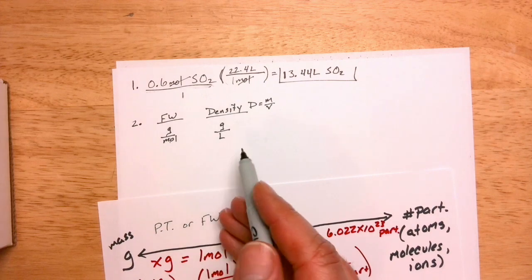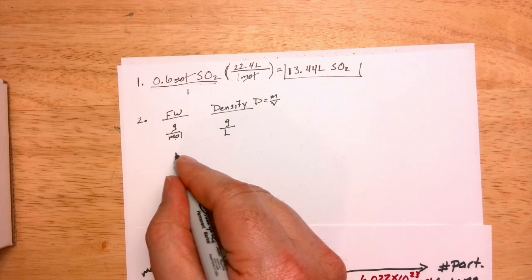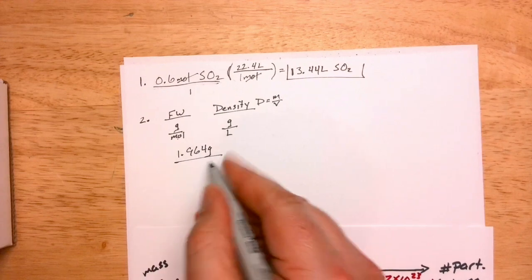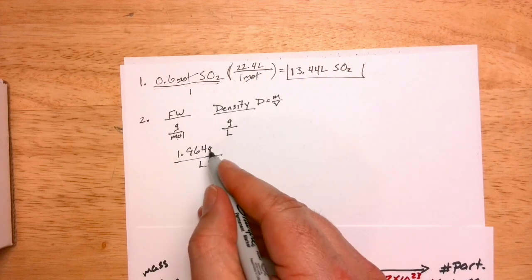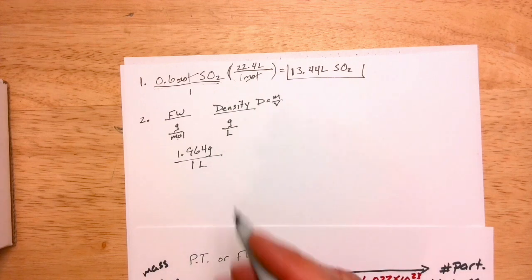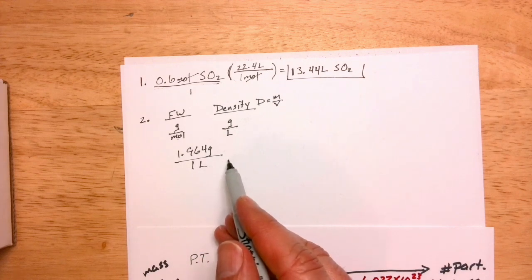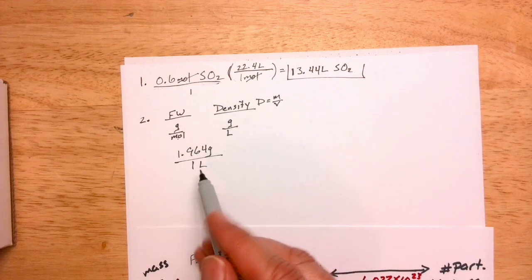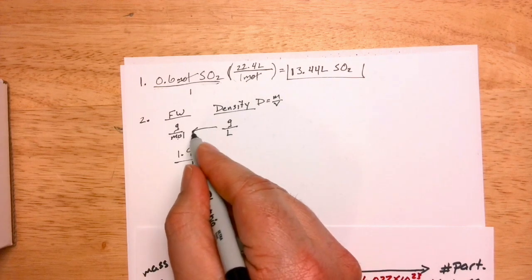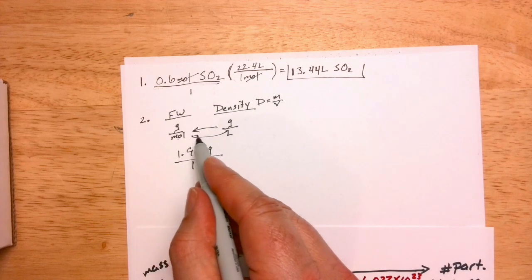Are you able to do something like this? So the problem starts off where you have 1.964 grams per liter. When it's written out like this, that is per 1 liter. We want to know the formula weight, or the molar mass, of this compound. So we need to go from here to here. Really the only thing we have to switch is liters into moles.